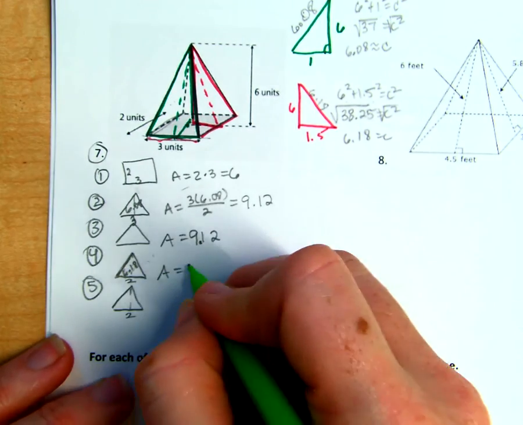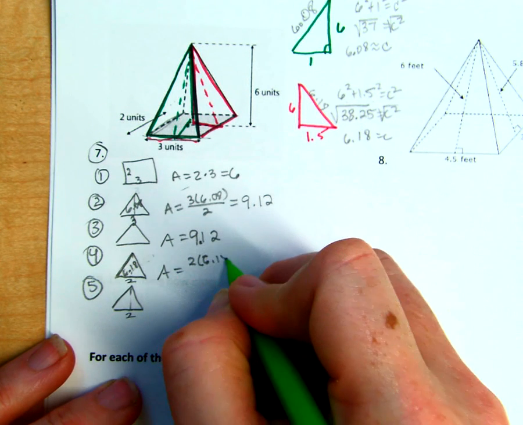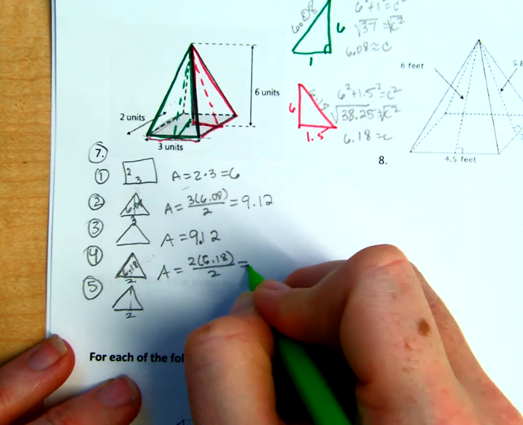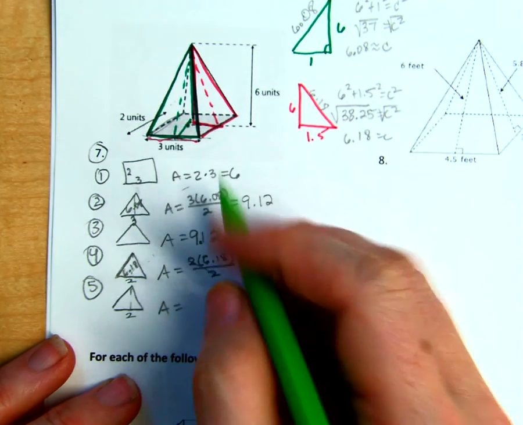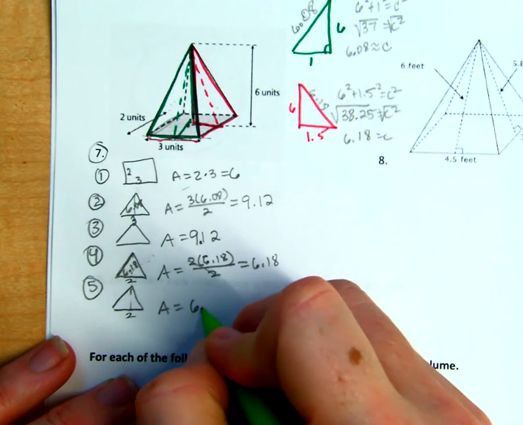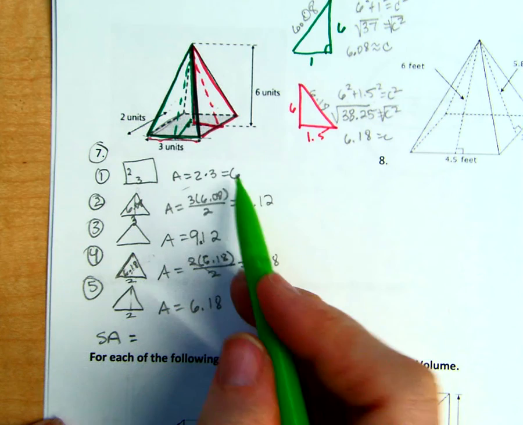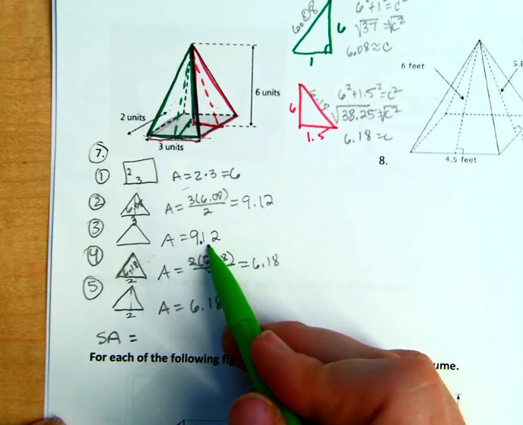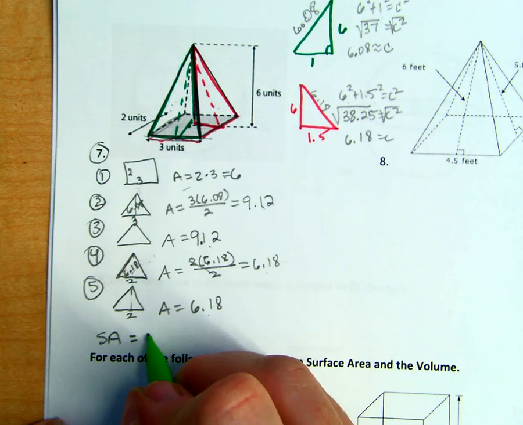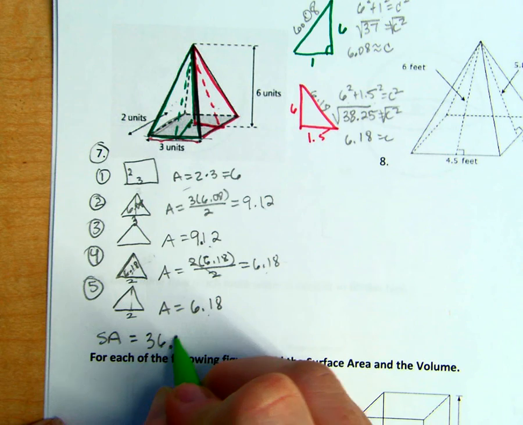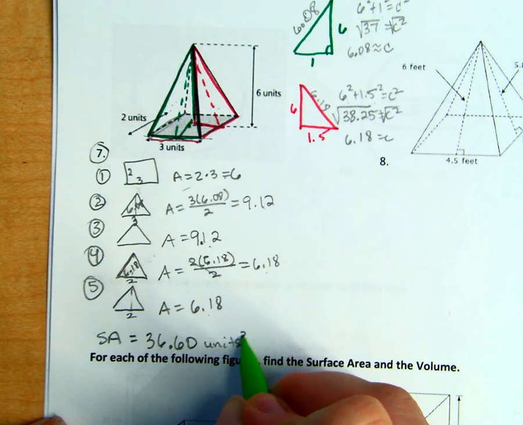So to find the area, I'm going to do base times height divided by 2. And I have 2 of those, one to the right, one to the left. And then, just like the previous ones, I can add 6 plus 9.12 plus 9.12 plus 6.18 plus 6.18. And I end up with a surface area of 36.60. And it just says units, so I'm going to write units squared.